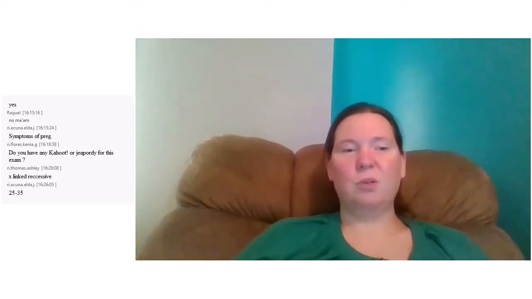Normal BMI, and you can find this in your nutrition book. It doesn't talk about BMIs actually in your maternal newborn book, but it does have it in your nutrition ATI book. 18.5 is the minimum, and then 24.9 is the maximum. So if they fall within those two BMIs, they are considered normal BMI. If they are less than that, then they're underweight and they need to gain more weight. If they are overweight, then they need to gain less weight. But that 25 to 35 is the big one you need to know.